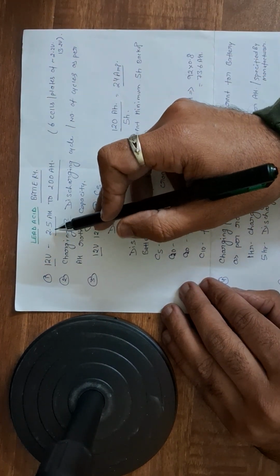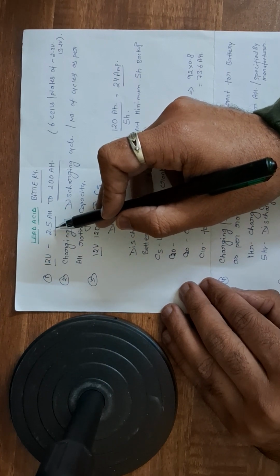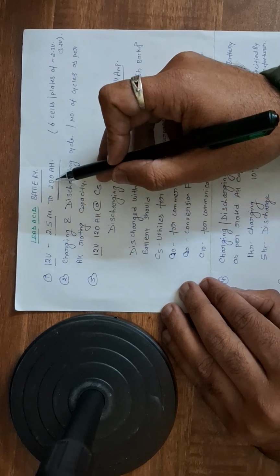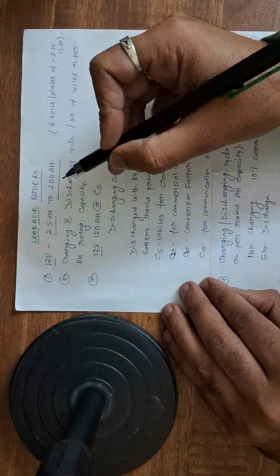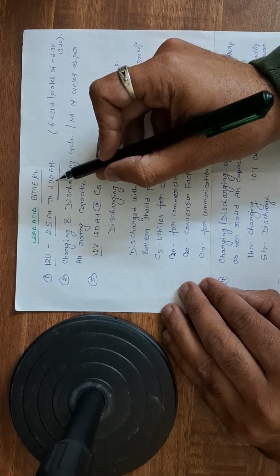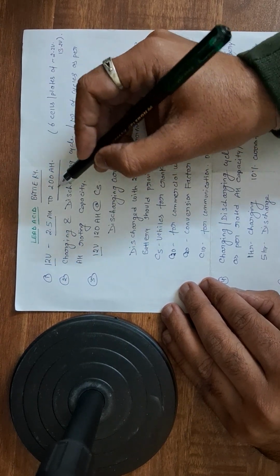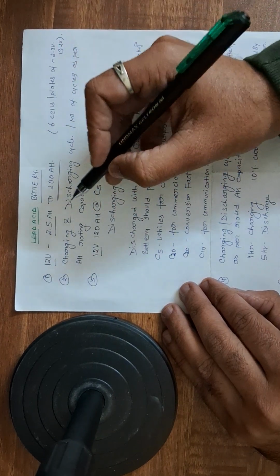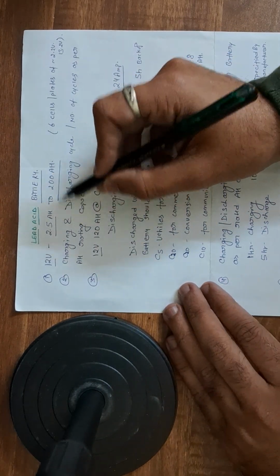The minimum AH capacity of a 12 volt battery that we generally have in the market is 2.5 AH, and the maximum is 200 AH capacity lead acid batteries. Since I have worked in the battery section, I can tell you all these things in detail. Whosoever wants to know the details about battery charging and discharging and all its internal construction details, these are the batteries.